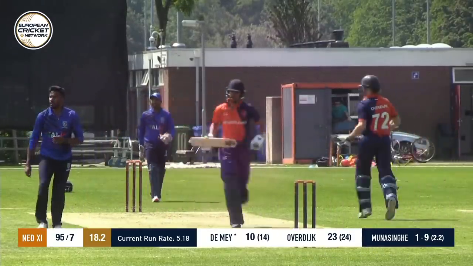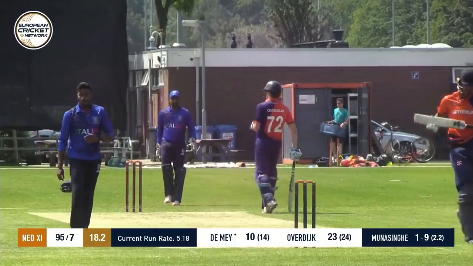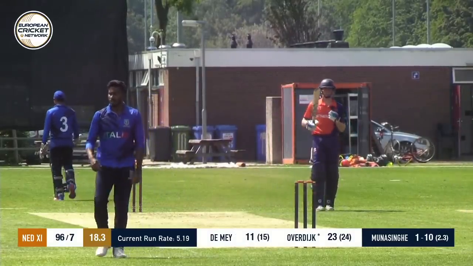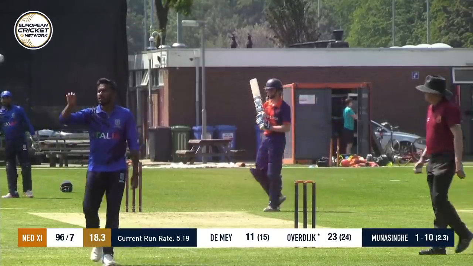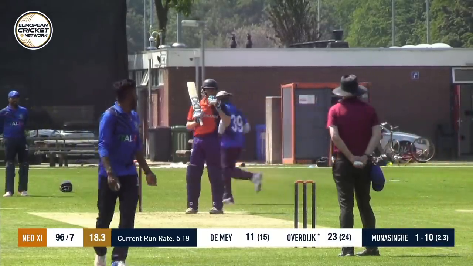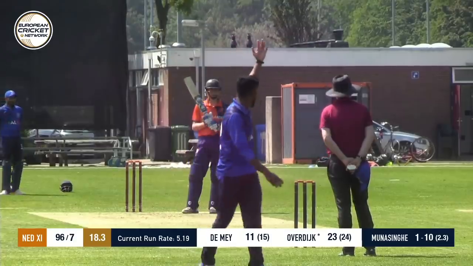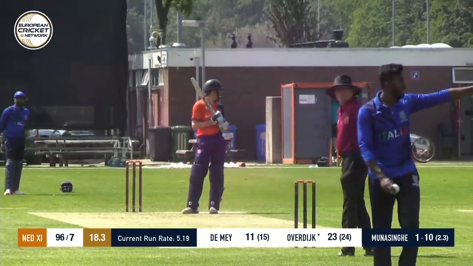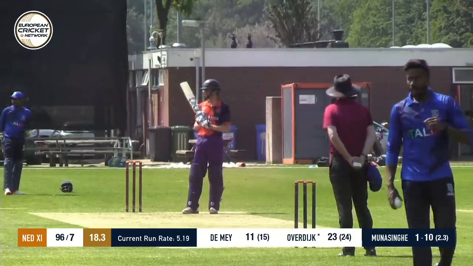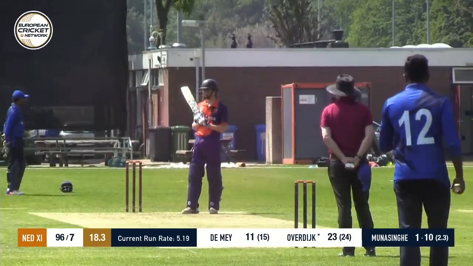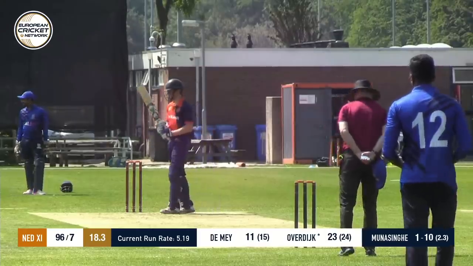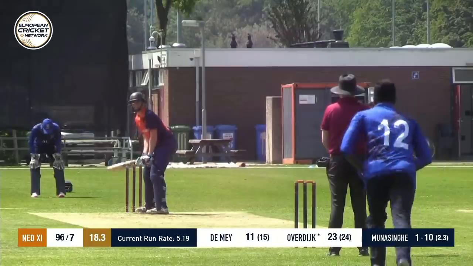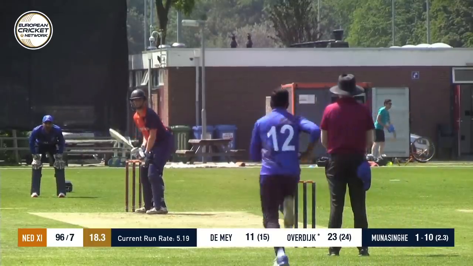So Munasinghe comes in again. Looks to heave that one again through mid wicket. Just a bit of an inside edge, and it squeezed out to mid wicket there. Certainly looking to go over the top is DeMay, but just not connecting at this stage. So Overdyke will be back on strike here, just starting to find a bit of form in these last few overs.